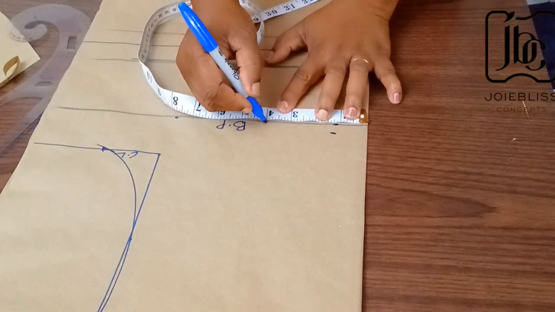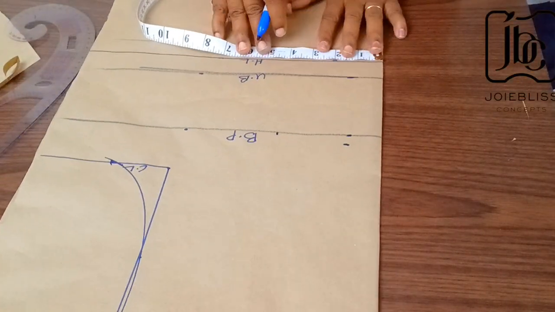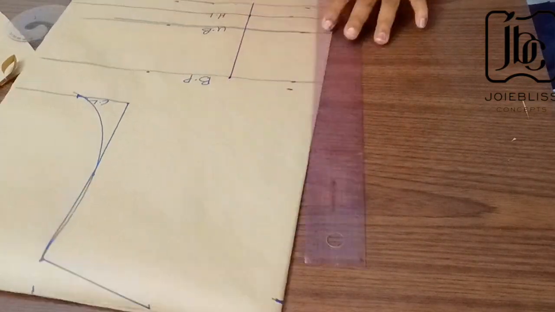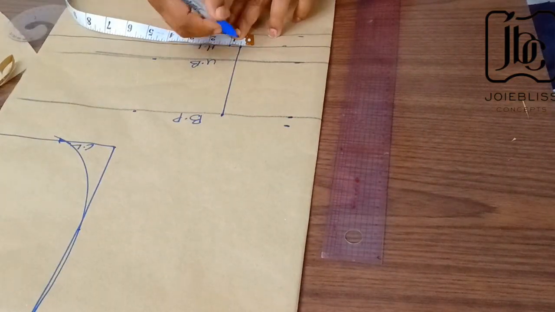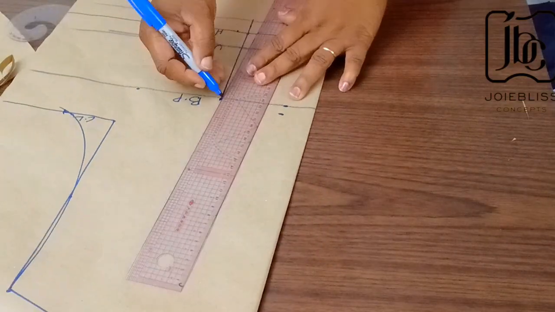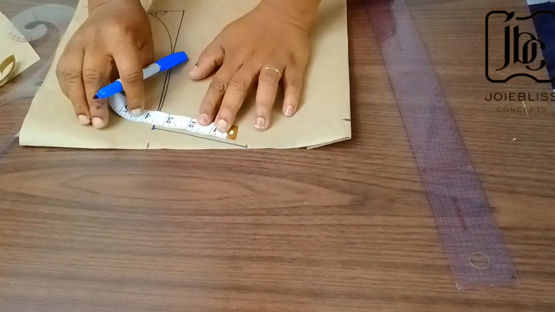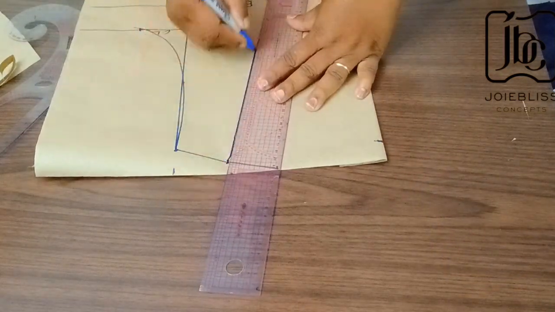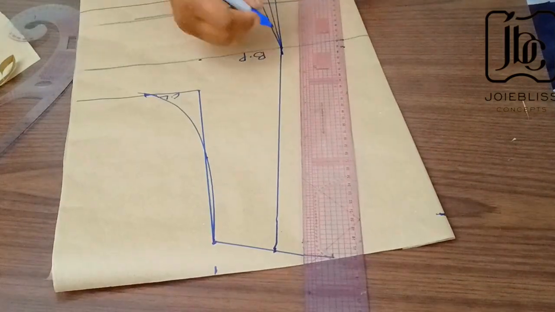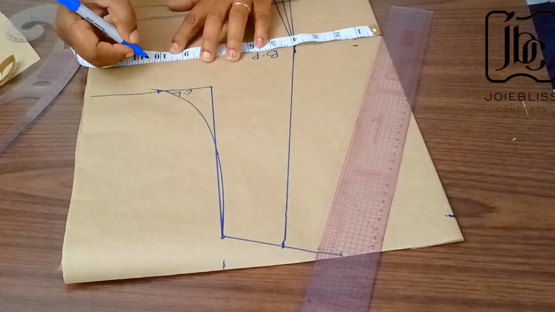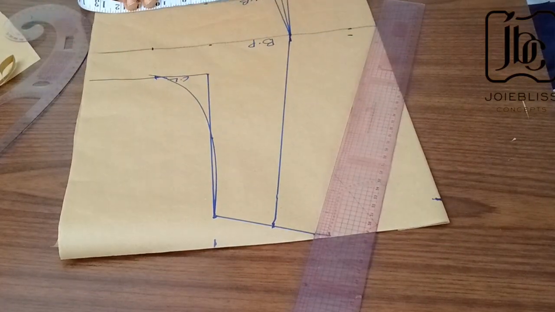And I'll be marking my nipple to nipple measurement, just as you can see. Okay, I will take out 1/2 inch on both sides. This time around, we are not doing 1.5 and 1. No, it's just half. That is fine. And of course, you will divide your shoulder slope by 2 and connect it to that nipple to nipple measurement line, and you will transfer your horizontal measurement.